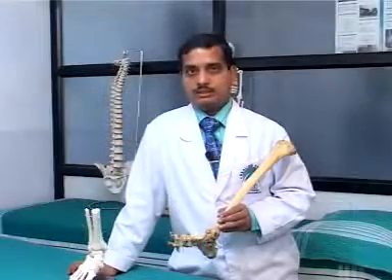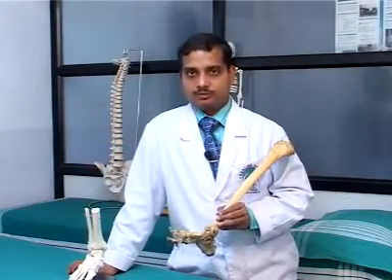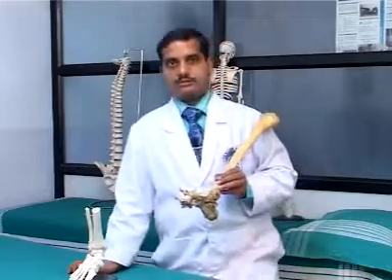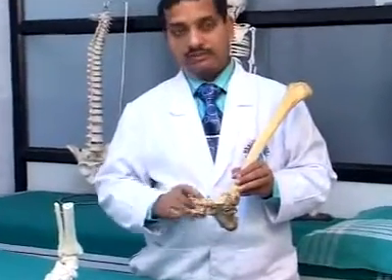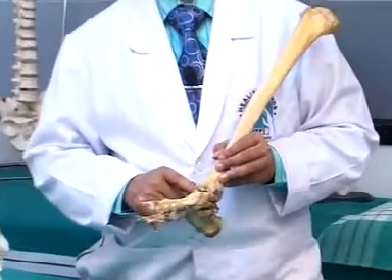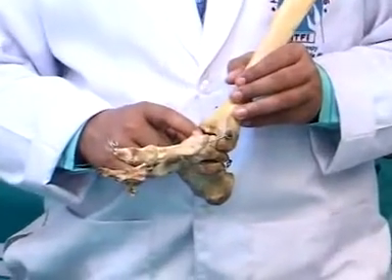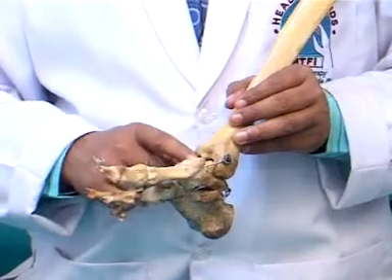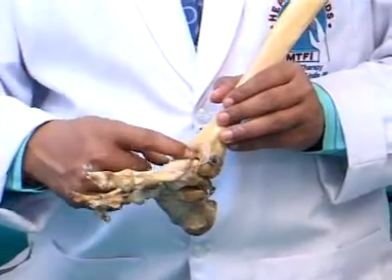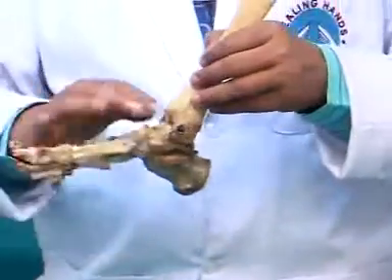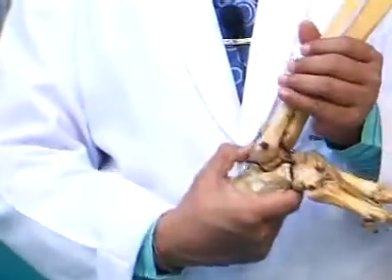The ankle joint is between the ankle mortise, which is the inferior part of the tibia and the fibula, which is concave, and the talus, which is convex. So here the convex surface moves on the concave surface. The anterior part of the talus is wider compared to the posterior part.